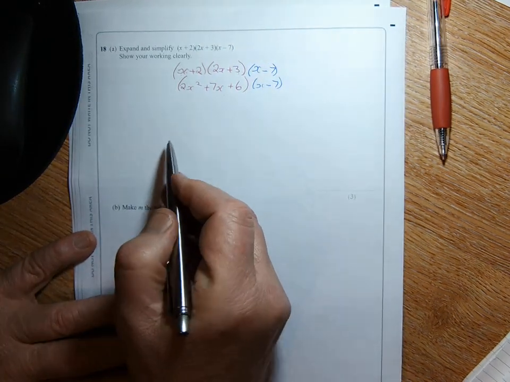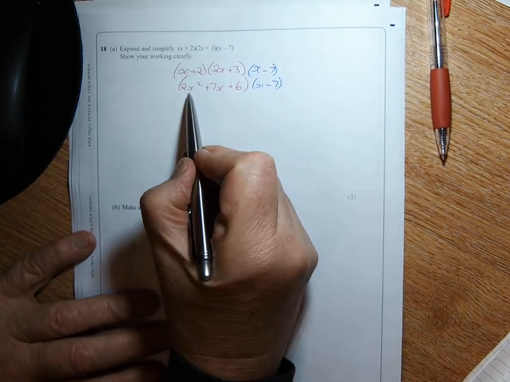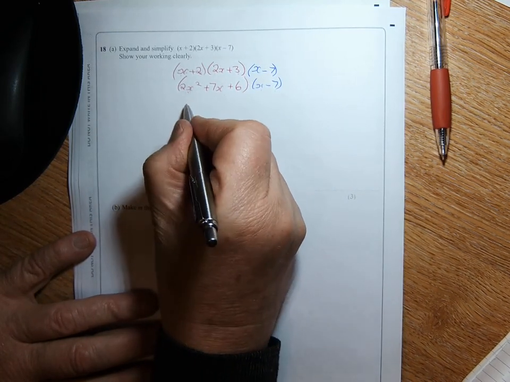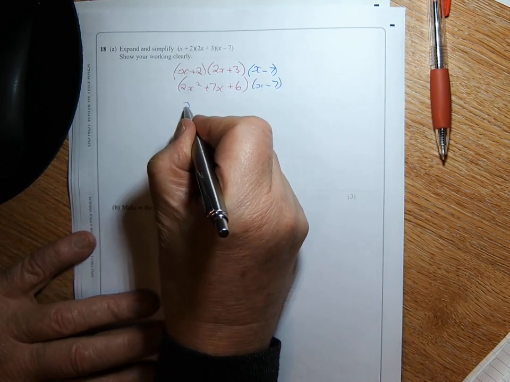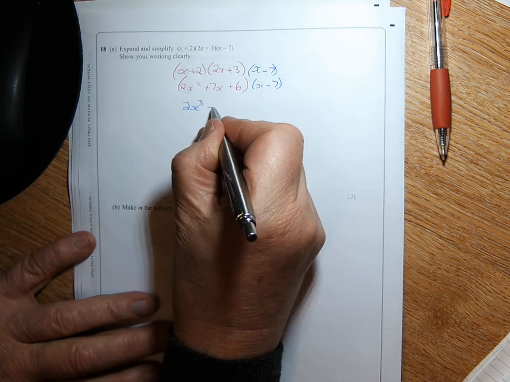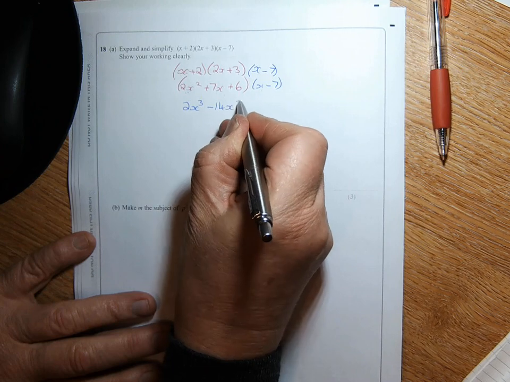So we've still got a times by the other one. And we just move the happy method. The boys times the fries, the girls times the fries. So we times through by 2x squared. Everything just gets a higher power of x. We get 2x cubed minus 14x squared.